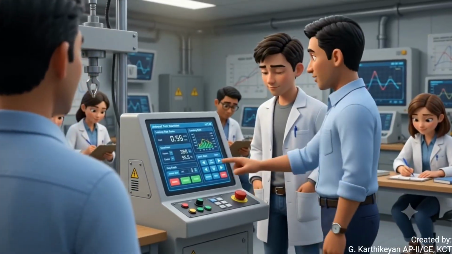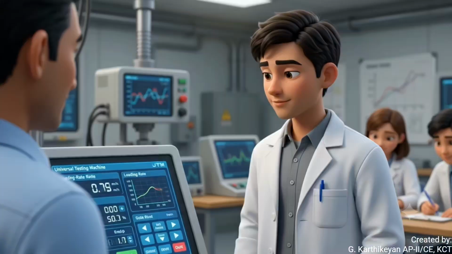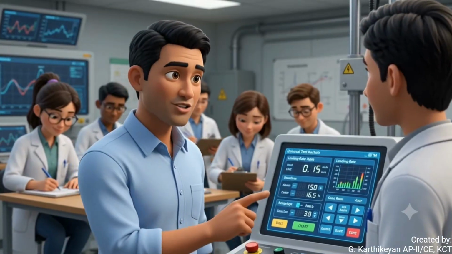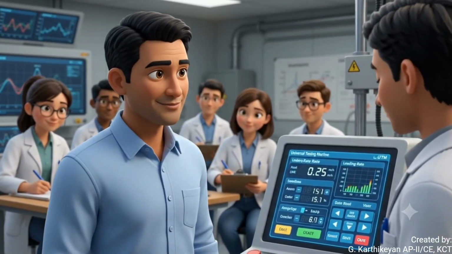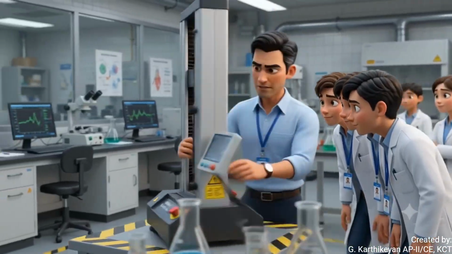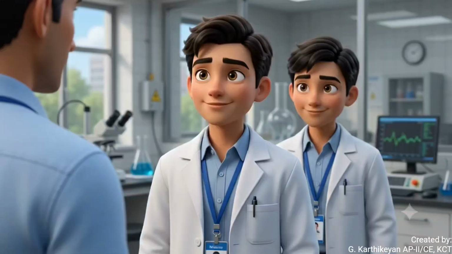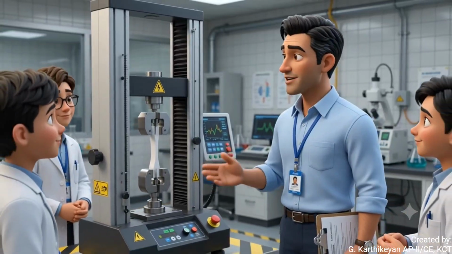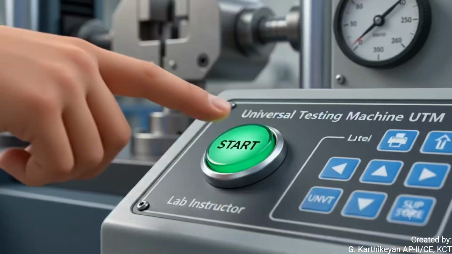Now we set the correct loading rate according to the testing standard. Everything is ready on the control panel, sir. Very good. Never start the machine without checking these settings. Before we begin, let's check the alignment one more time. Everything looks perfectly aligned, sir. Good. A final inspection prevents unnecessary errors.